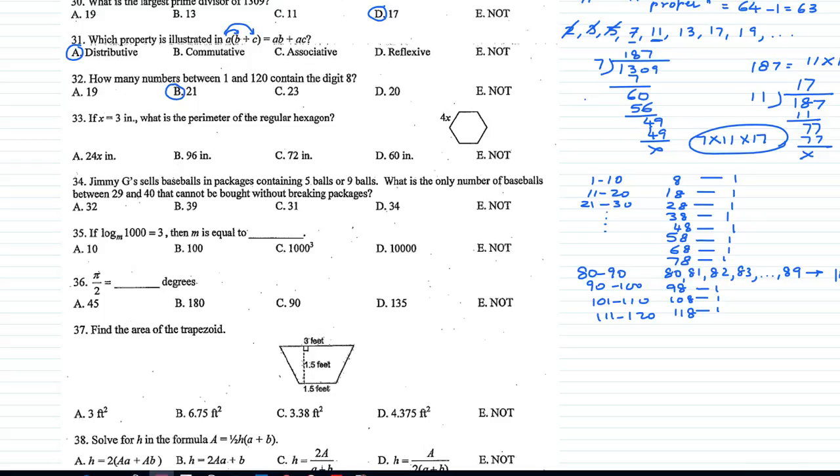Question 33. If x is equal to 3 inches, what is the perimeter of the regular hexagon? Regular hexagon means that all the sides of the hexagon are equal in length. So x is equal to 3 inches and each side is shown to be 4x. So that means each side is equal to 4 times 3, which is 12 inches. So a hexagon has 6 sides. Each side is 12 inches. So the perimeter is clearly equal to 12 times 6, which is equal to 72 inches. So the correct answer is C.